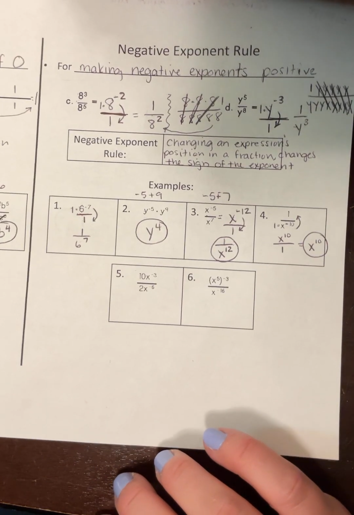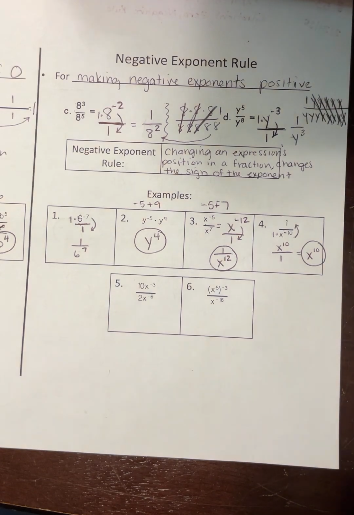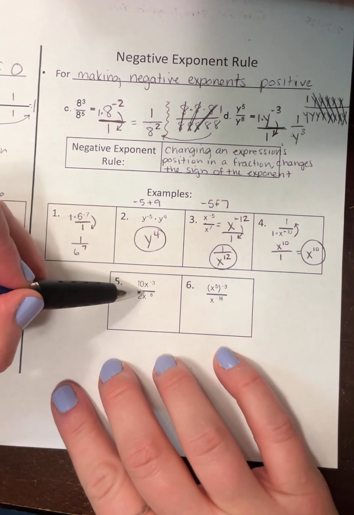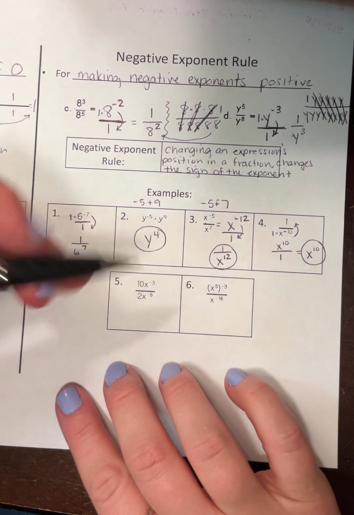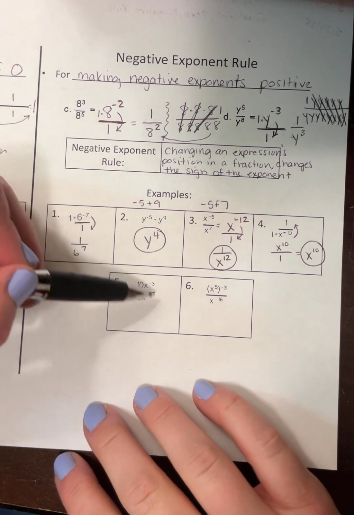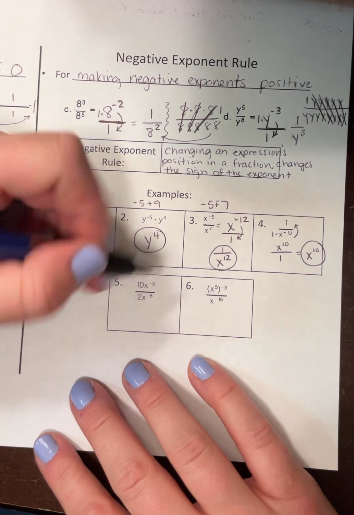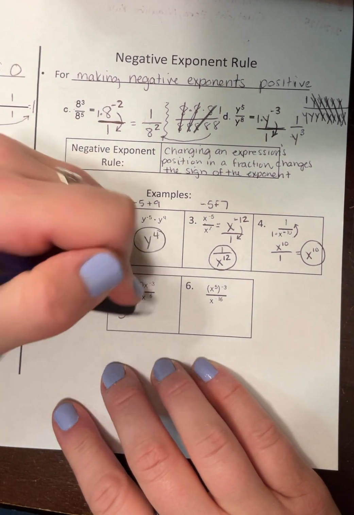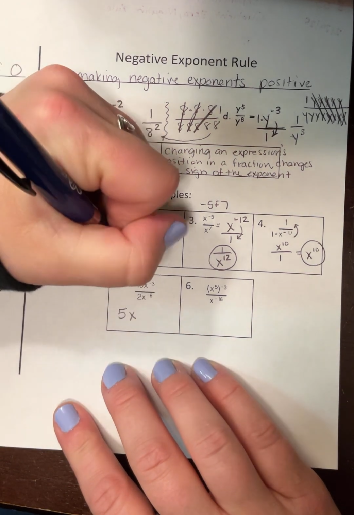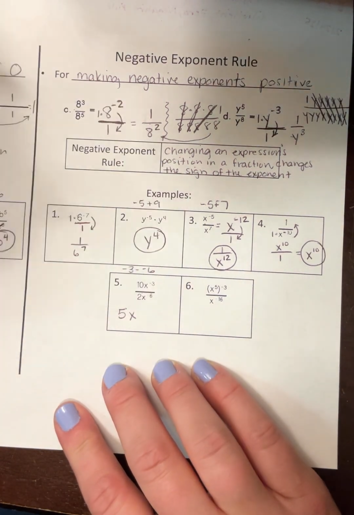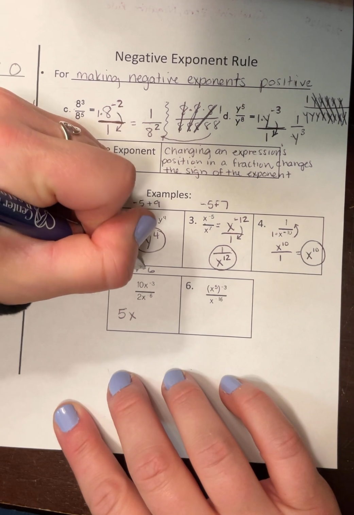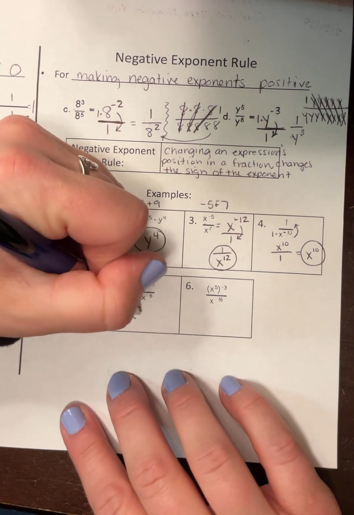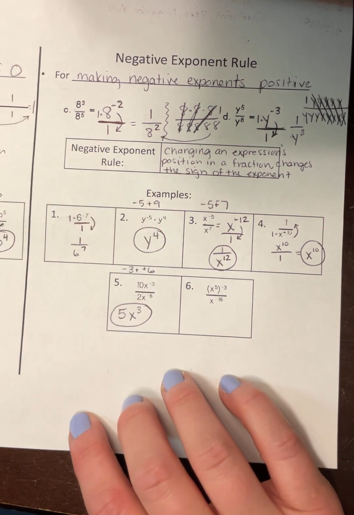All right. At any point, if you want to pause and try them yourself, you're more than welcome to. But let's look at number 5. I see division, same bases, so I know I'm going to be doing some quotient rule. I see a bunch of negatives. First thing, though, is 10 divided by 2 is 5. Okay. Then I'll do the quotient rule, keep the base. I'm going to subtract the exponents. It's negative 3 minus negative 6. I'm going to add the opposite. Negative 3 plus 6 is going to be positive 3, and I didn't even have to deal with a negative exponent there. Okay.